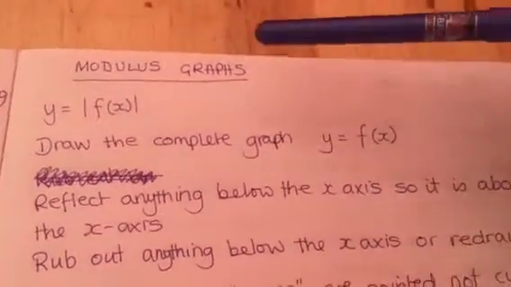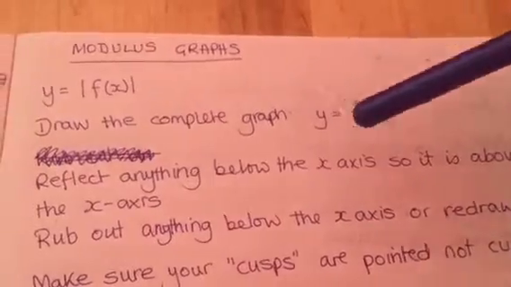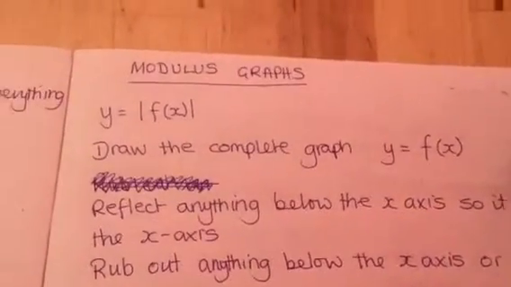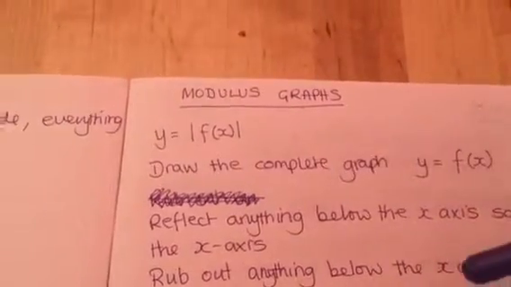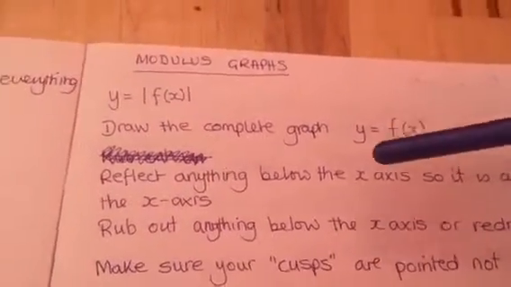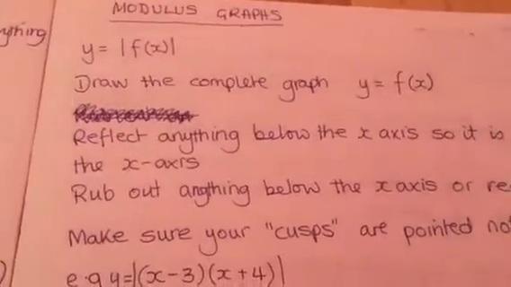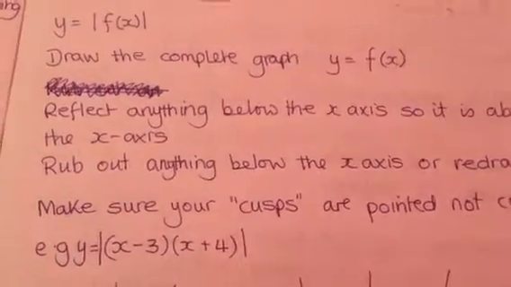And then what you need to do is anything that is below the x-axis needs to be reflected, so it's above. So reflect anything below the x-axis, so it's above the x-axis, and then rub out anything below the x-axis, or better still, redraw it.